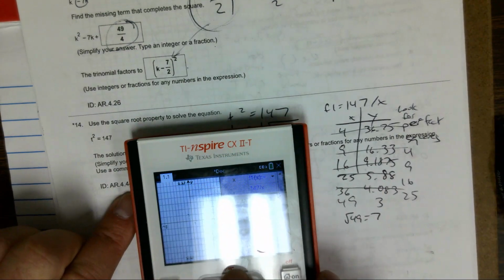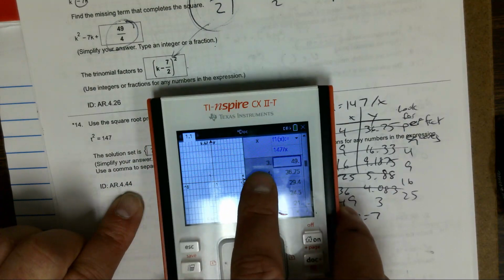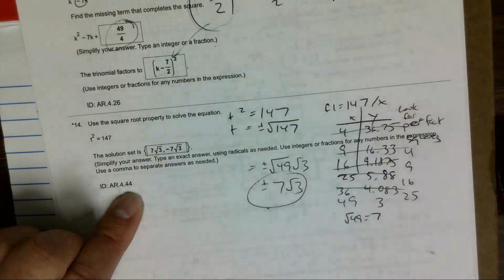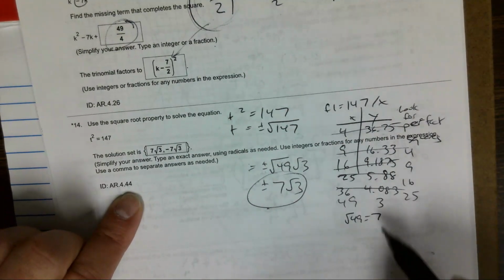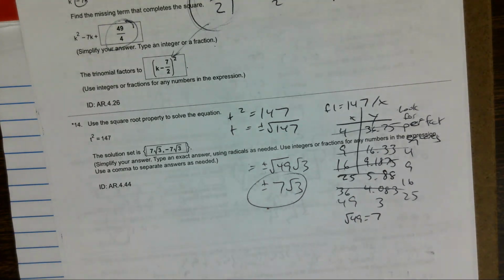If you wanted to look at both the left and the right side for a perfect number, you could have gotten it quicker, but I just looked in the X column. But if you see 3, it's also 49, and so that would have told you the same thing, that it's 7 square root of 3. Okay, hope that helps.